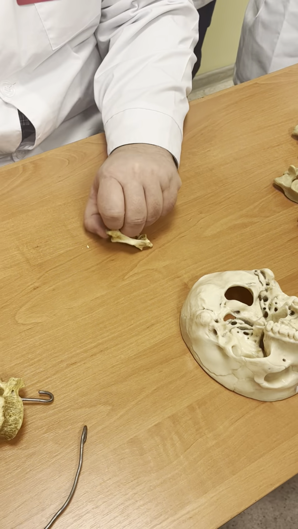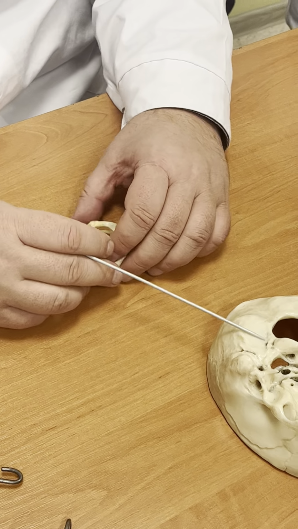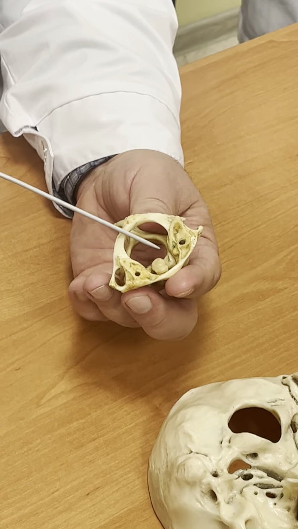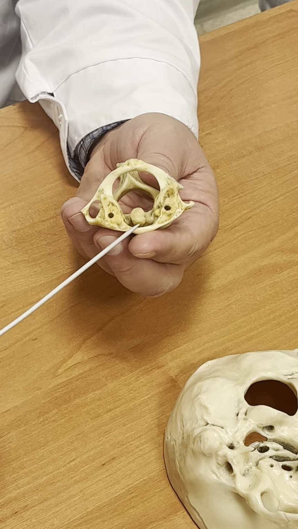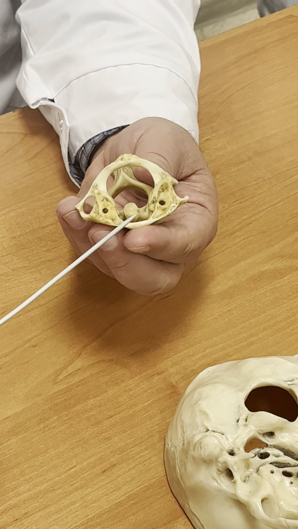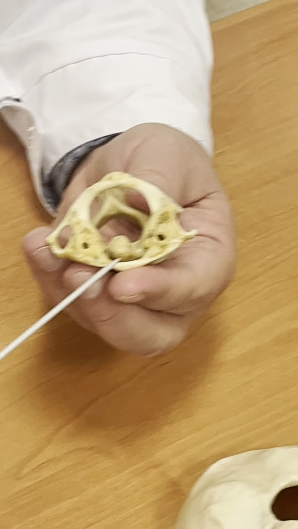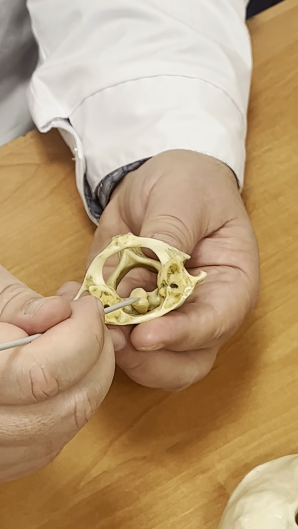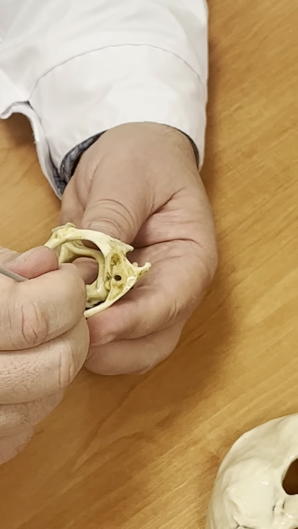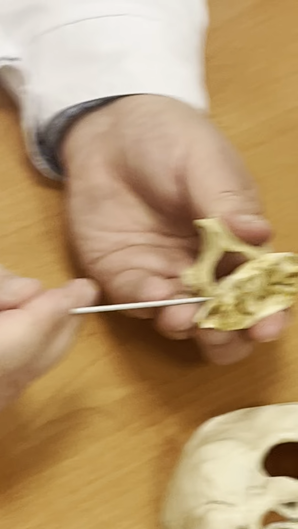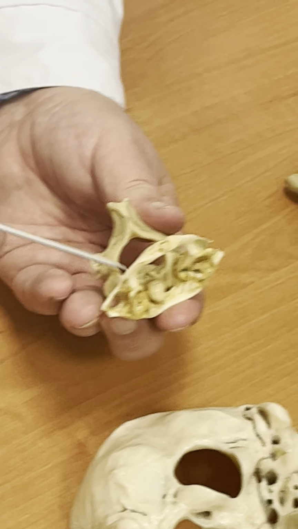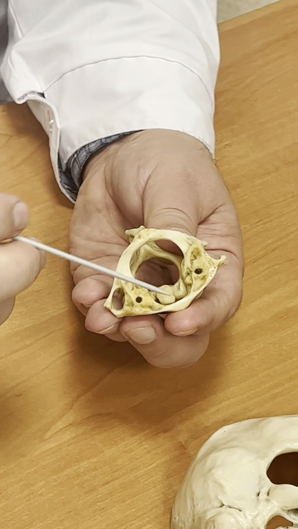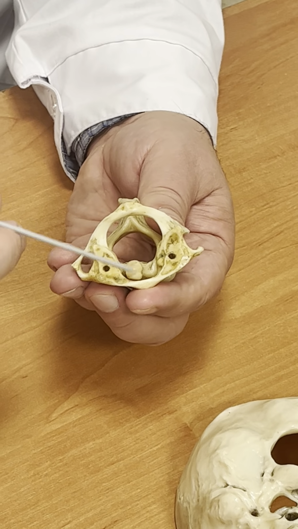And last, three joints between atlas and axis. Here it is, we have three joints. One joint between dens of axis and anterior arch of atlas, that is articulatio atlantoaxialis mediana. Here it is. And laterally, here and here, we have articulatio atlantoaxialis lateralis. These three joints, one is unpaired and two paired.